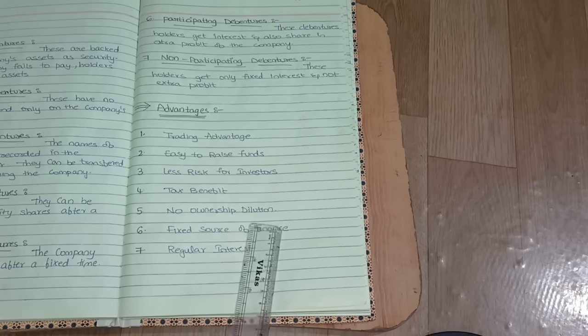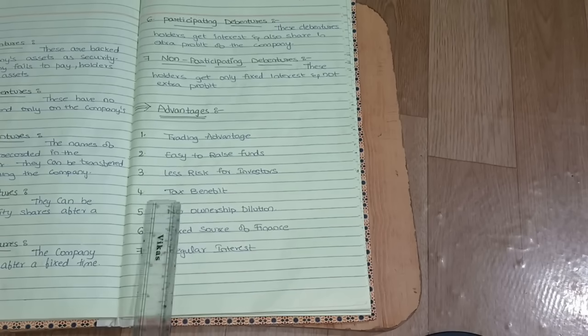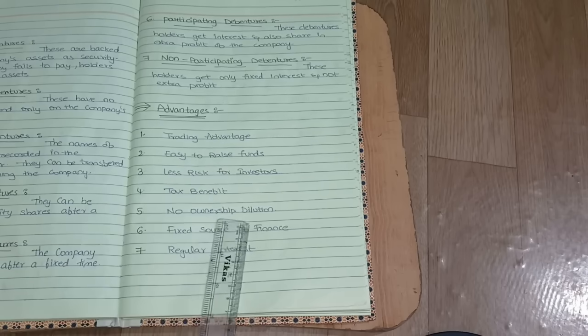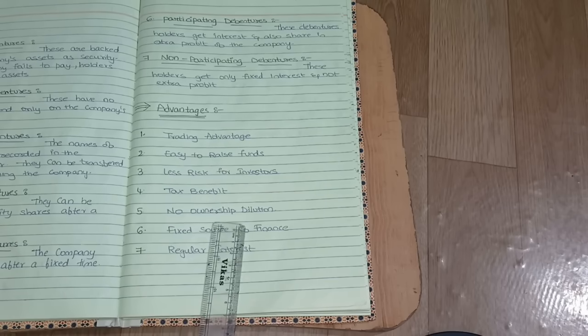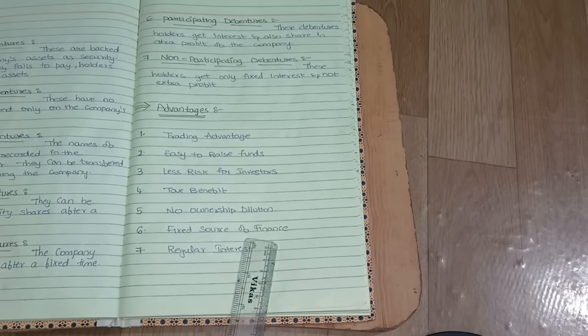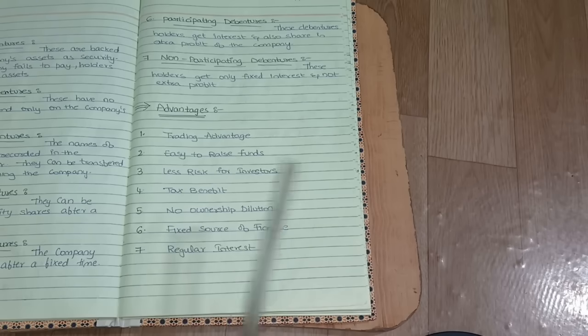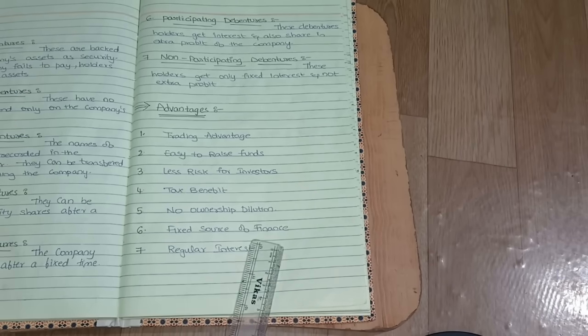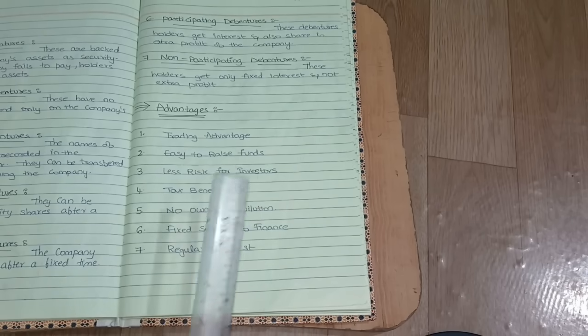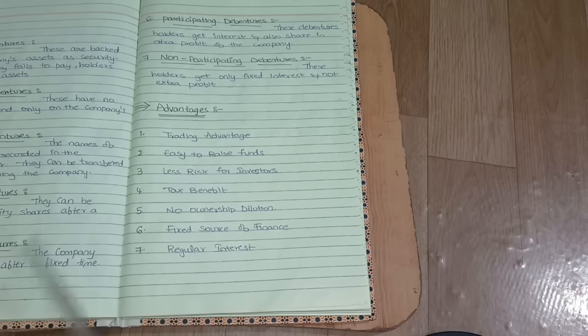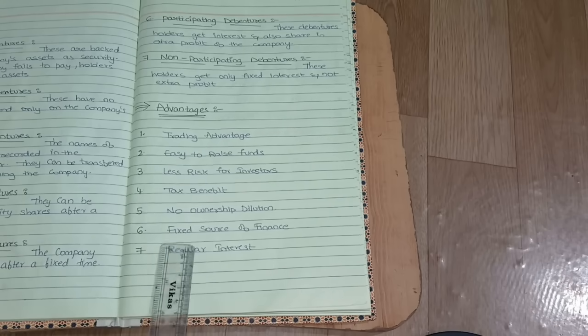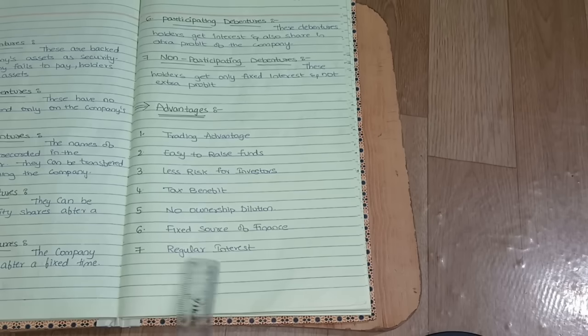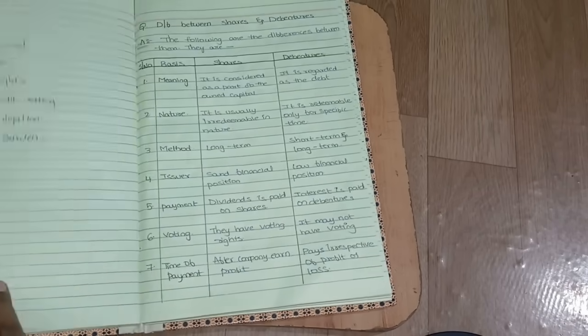And no ownership dilution, means your ownership will not get diluted. So it is a fixed ownership you are having. It is also one of the main advantages. And fixed source of income. For example, 10% means 10,000. So every year you are getting 10,000, a fixed source of income. Even if the company is facing loss, they will give you 10,000. If the company is getting extra profit also, they will give you only your fixed amount. That is called fixed source. Next one, regular interest. Whatever the regular interest we are having, 10% or 5%, that is the same.